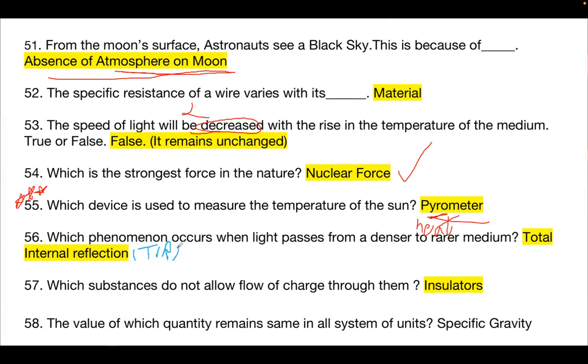Total internal reflection. Which substances do not allow flow of charge through them? So insulators. Insulators are those which do not allow flow of charge through them. Insulators are those which do not allow flow of charge through them.